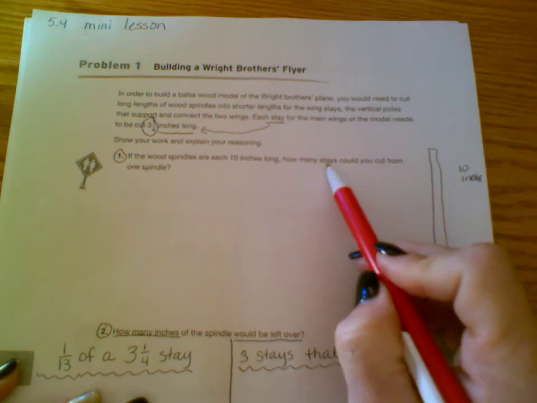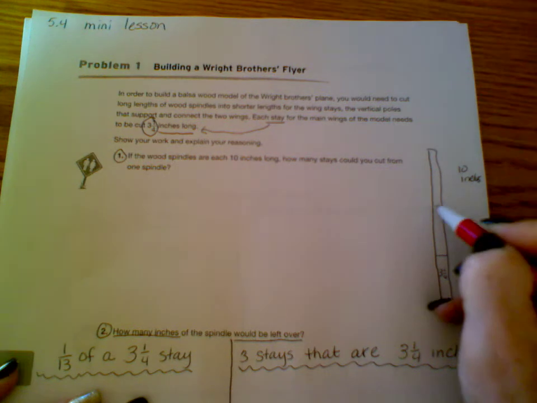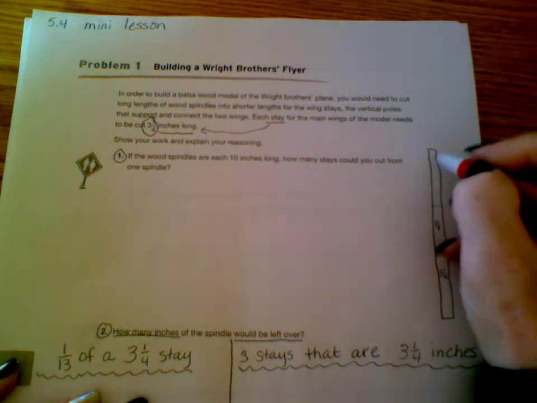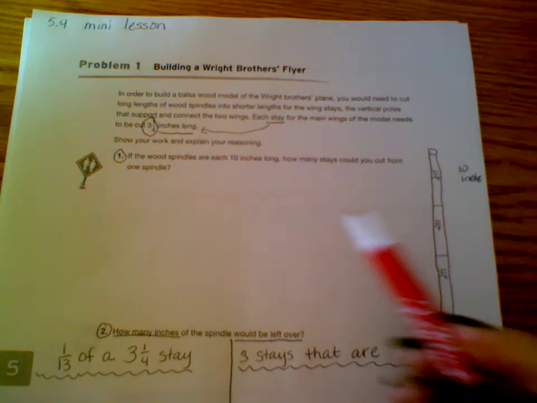If the wood spindles are 10 inches long, so again, I really like using models with math. So if the whole thing is 10 inches, we want to know how many stays could we cut from the spindle. So each stay is 3¼. I can kind of visually do this. If I had 3¼ inches here, and I did 3¼ again, and 3¼ again, so far I'd be at 6½. If I did another, I know I'd be at 9¾. There'd be a little left over, but I can visually see I'm going to get 3 out of there.